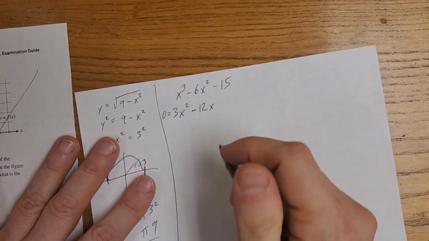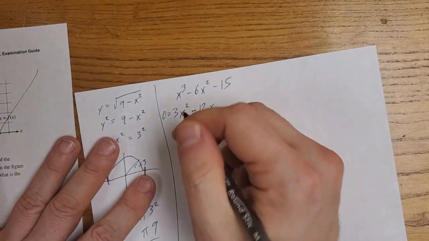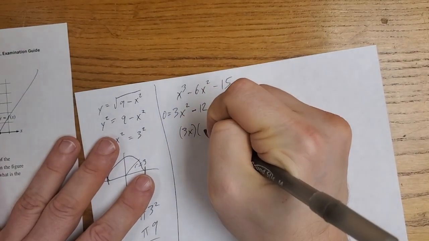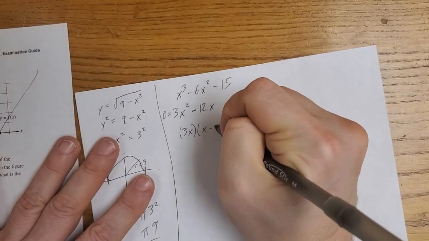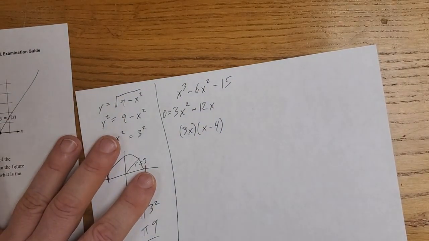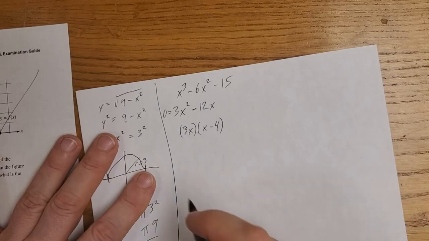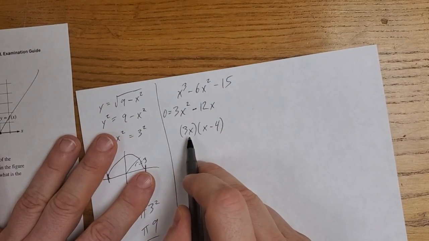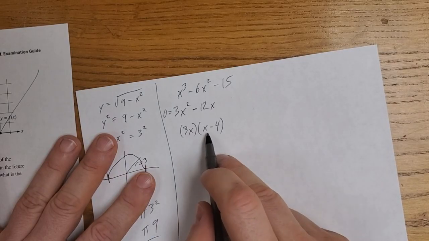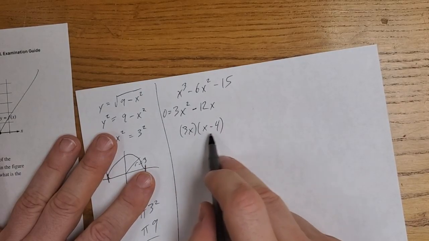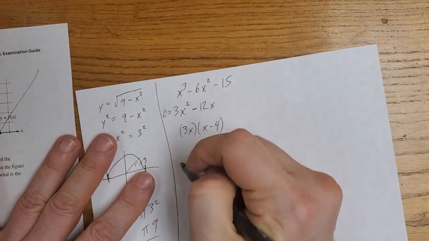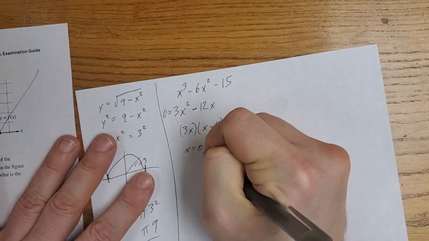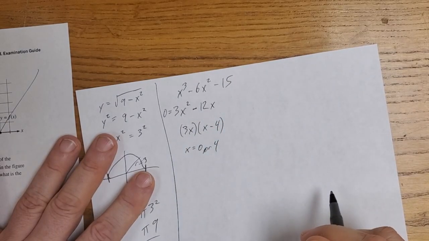Well, we can factor some things out. We have 3x as a common factor, so let's pull out the 3x, and that leaves us x minus 4. And so from this we can tell what will make this 0. If that x is 0, then the whole thing is 0. Or if this x is a 4, then that becomes 0 and the whole thing is 0. So we want x at 0 or 4.